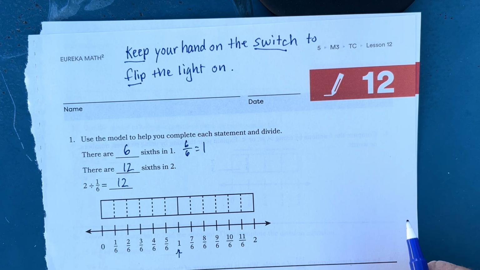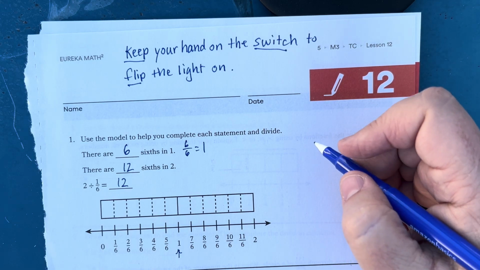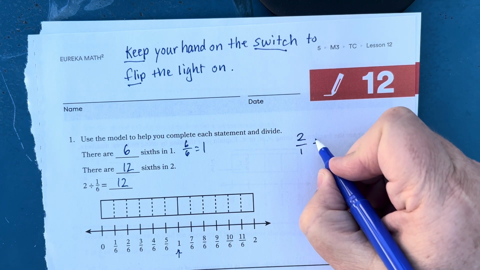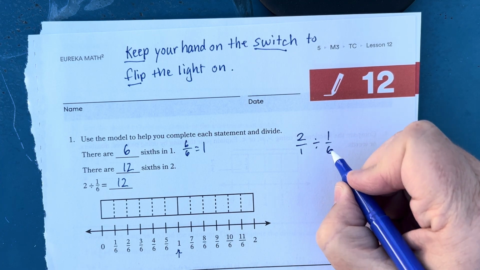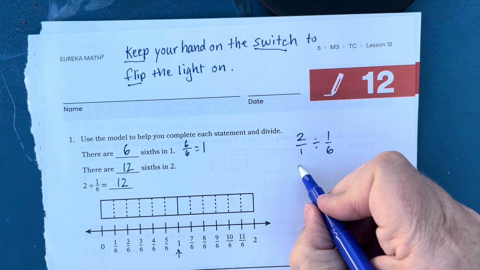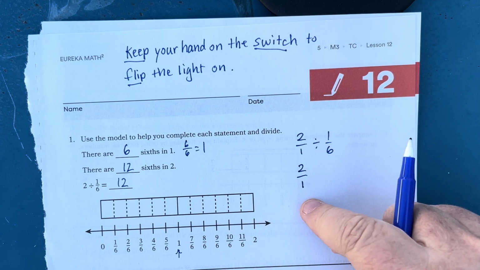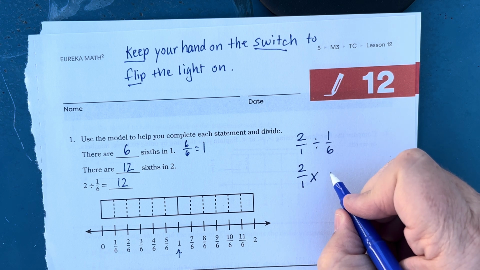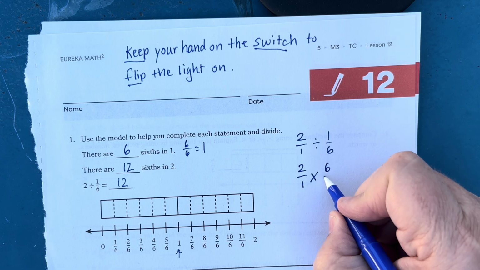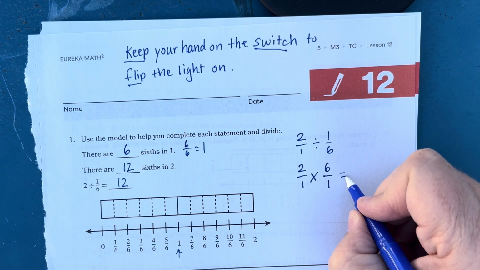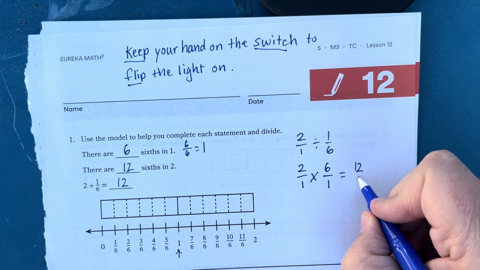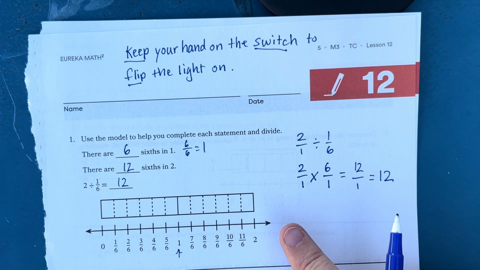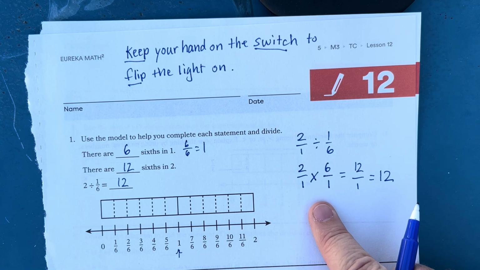Okay, to remind us of the keep, switch, and flip method, we have 2 over 1 divided by 1/6. So we keep the first one the same, and this is the way I want you to write it. We're going to switch it to multiplication, and then we're going to flip it, 6 over 1. And so we multiply straight across, and we see we get 12 over 1, which equals 12. Okay, so keep, switch, flip.